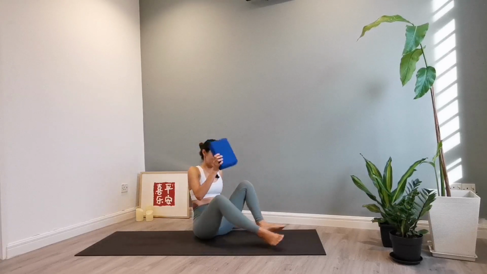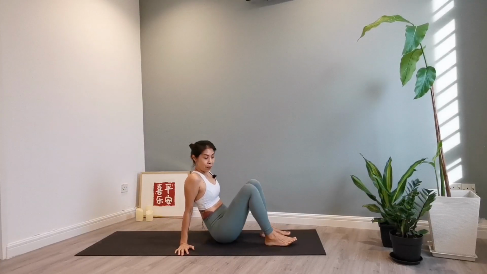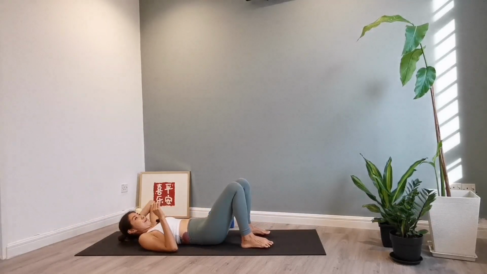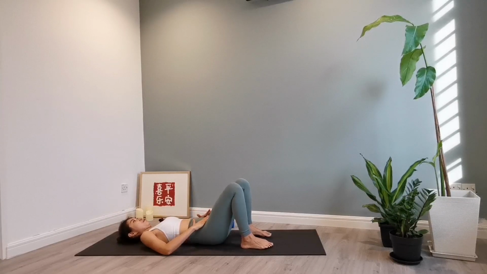Okay, so you need a block for today's practice. I invite you to come onto your back with the feet open, hip-width distance apart. First, put your hands at the front of your pelvic rims, and you can have your fingers touch the pelvic bone. To find your neutral pelvis here, you can tilt your pelvis a little forward and back.